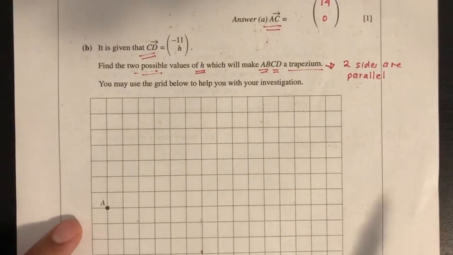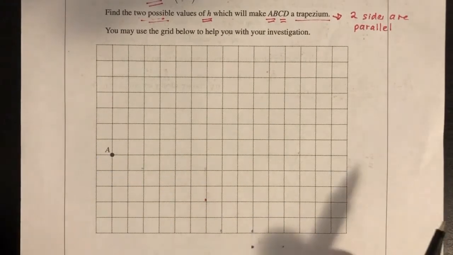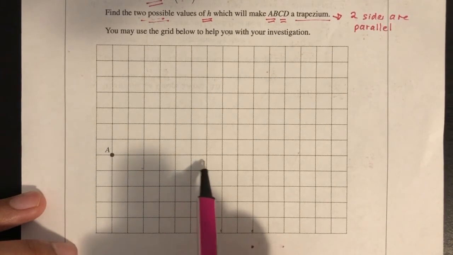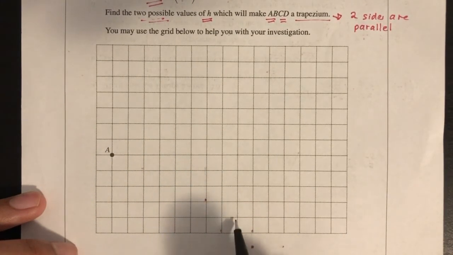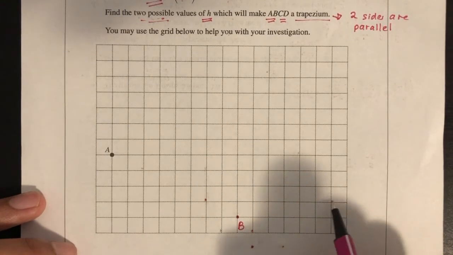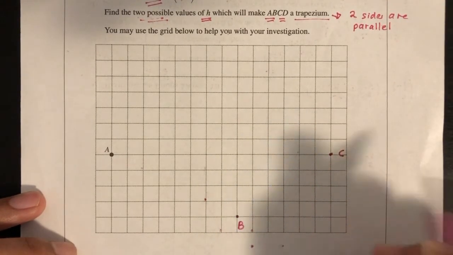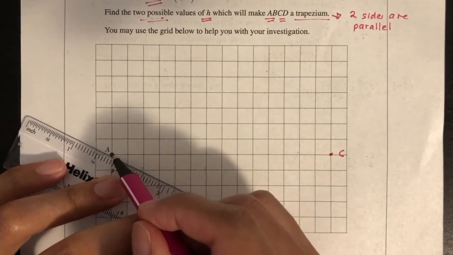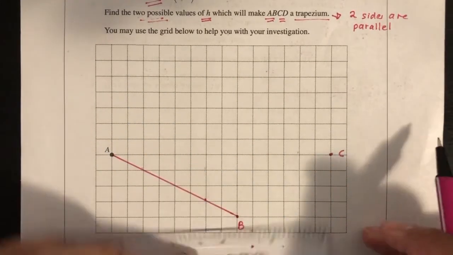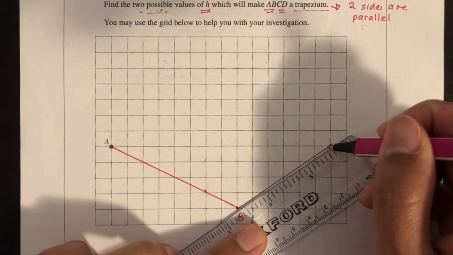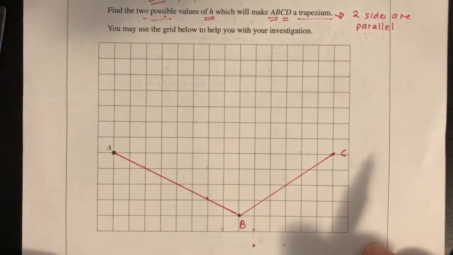So let's plot the points one by one. AB is (8, minus 4), so 1, 2, 3, 4, 5, 6, 7, 8. 1, 2, 3, 4. That's the first point, that's the point B. And then BC is (6, 4). 1, 2, 3, 4, 5, 6. 1, 2, 3, 4. That's the point C. So right now we have AB and BC, these 3 points.